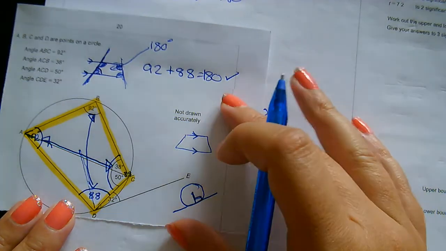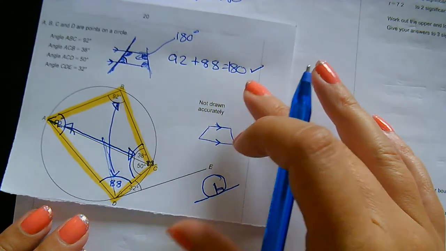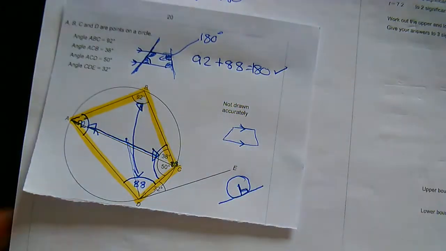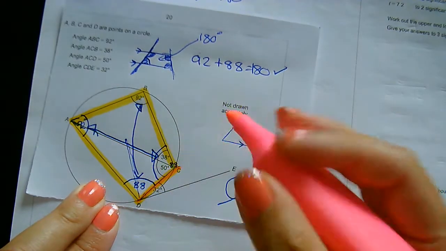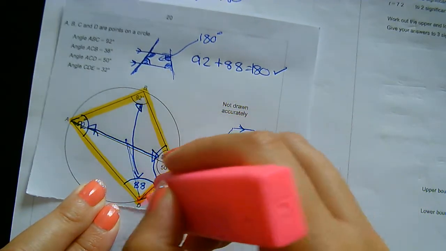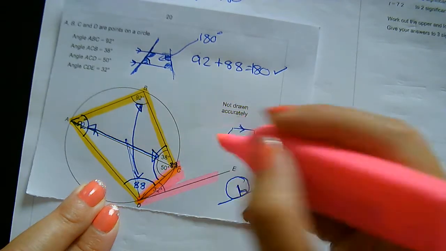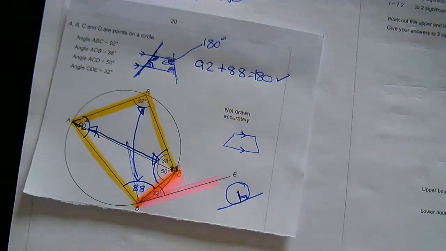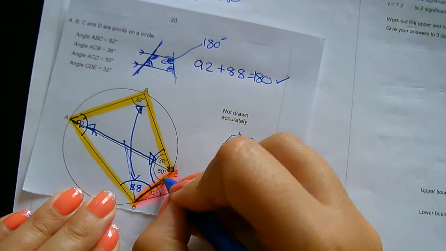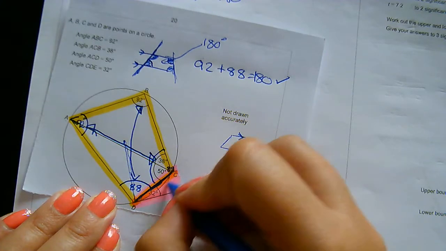So the only other thing we can look for is the alternate segment. So the way the alternate segment works, let's try and get this one. If this 32 degrees is in this segment here, and when I'm splitting this into a segment, I'm talking about this line here cutting it into a little segment here.